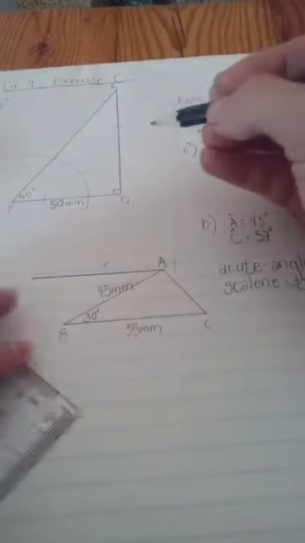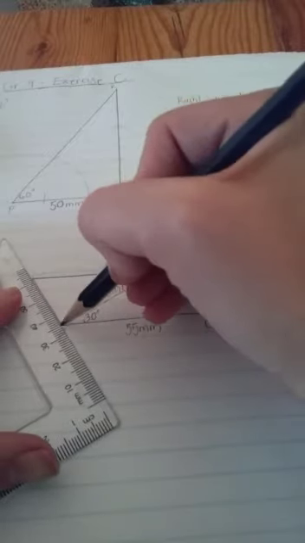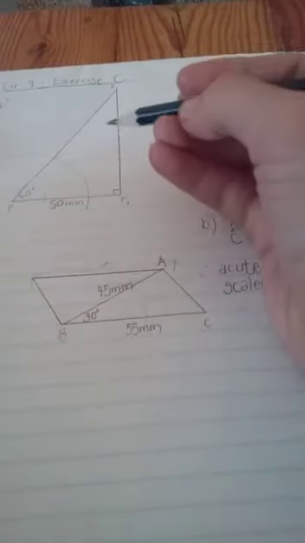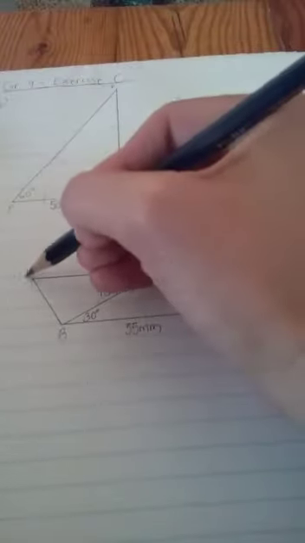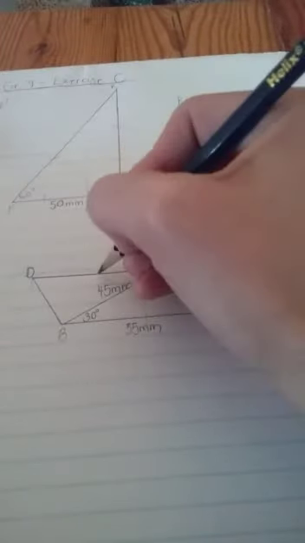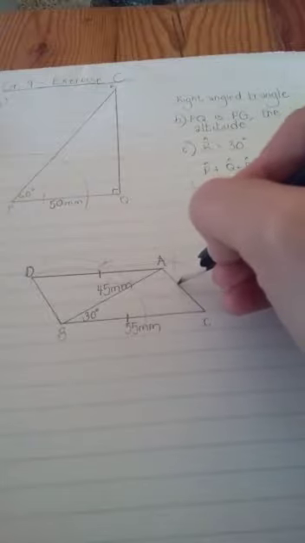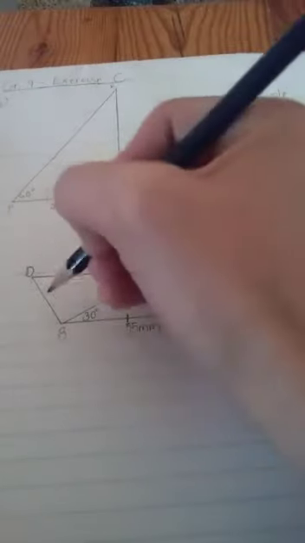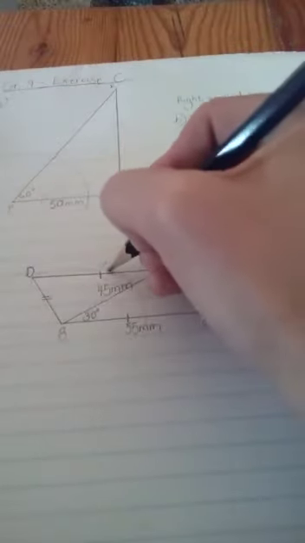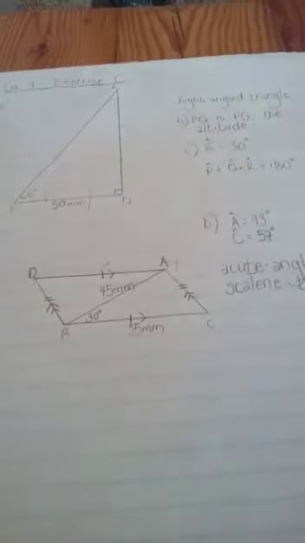And that gives you your parallelogram ABCD. And there you have it, ABCD parallelogram. This is equal to this, and then this is equal to this. This is parallel to this side, and this side AC is parallel to DB. Okay.